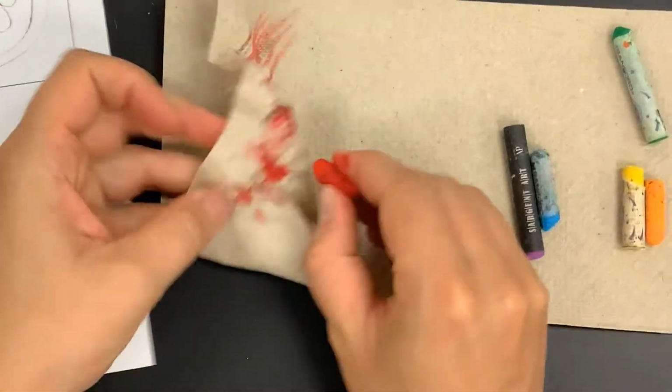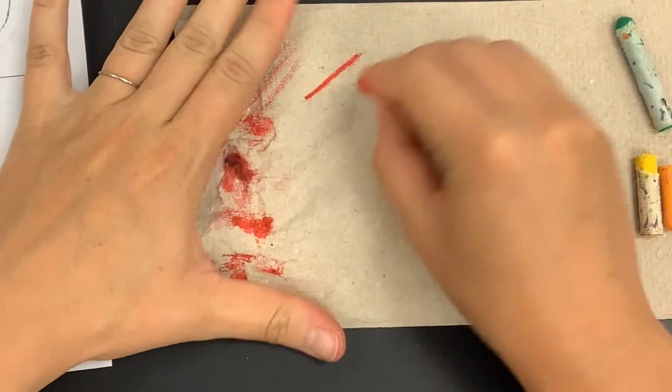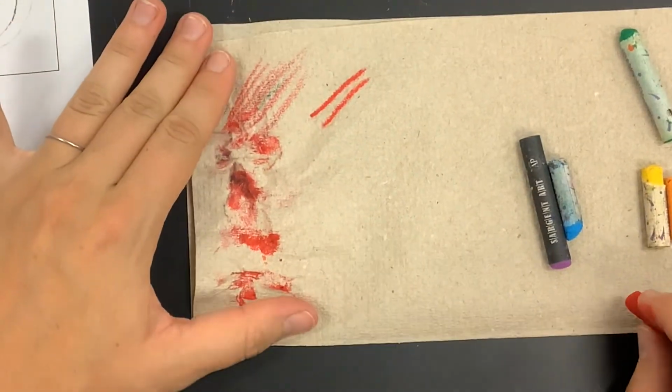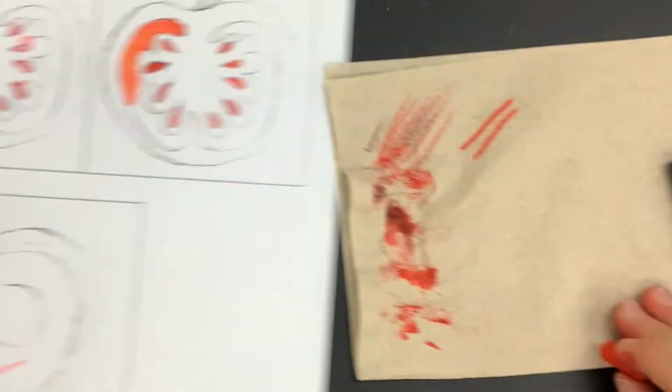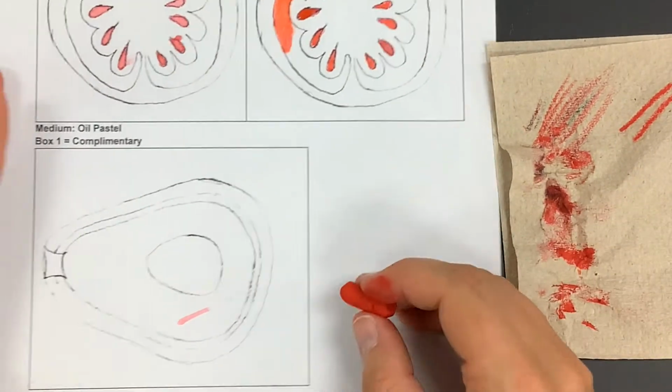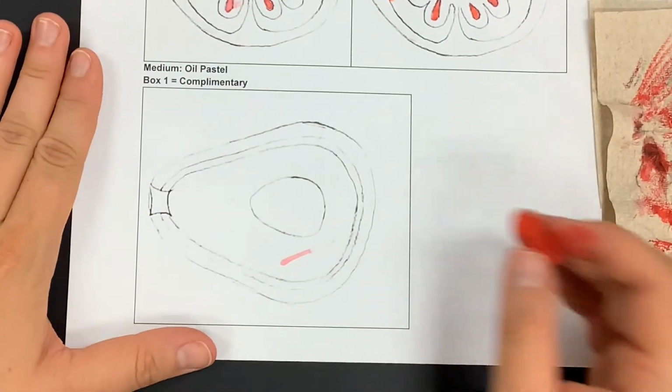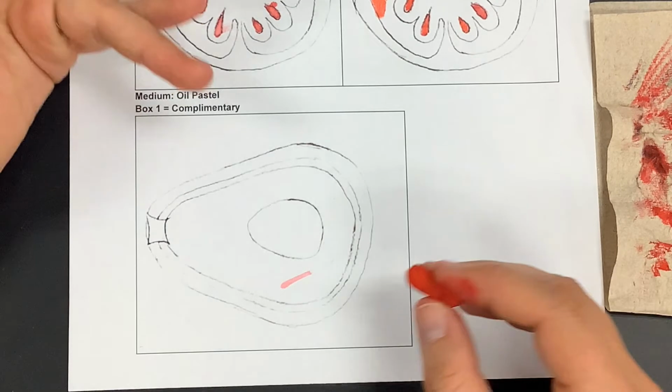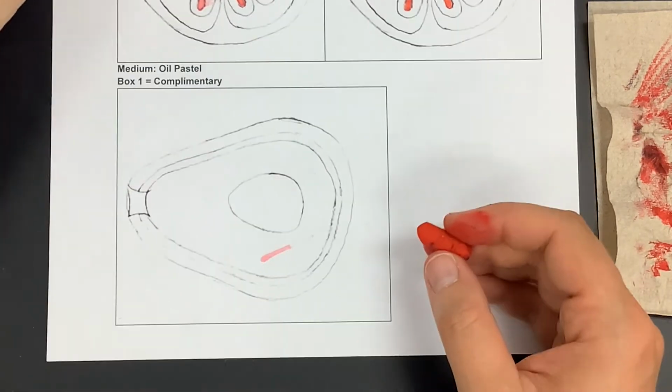Then you can always check your color on your paper towel, draw with it, and if it's clean, then you're good to go. So when we're working with these oil pastels, we also want to look at blending. So if you blend with complementary colors, you're going to get brown.